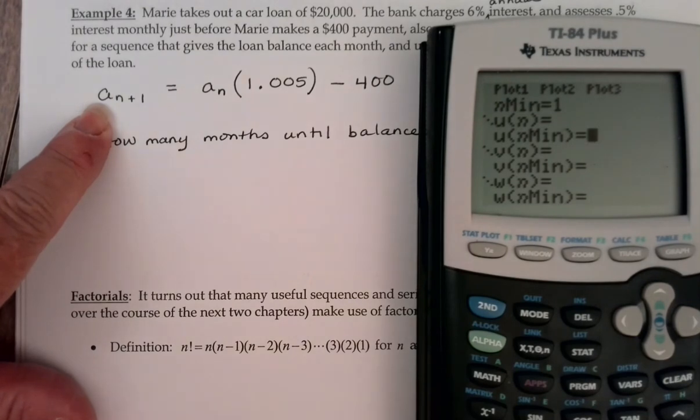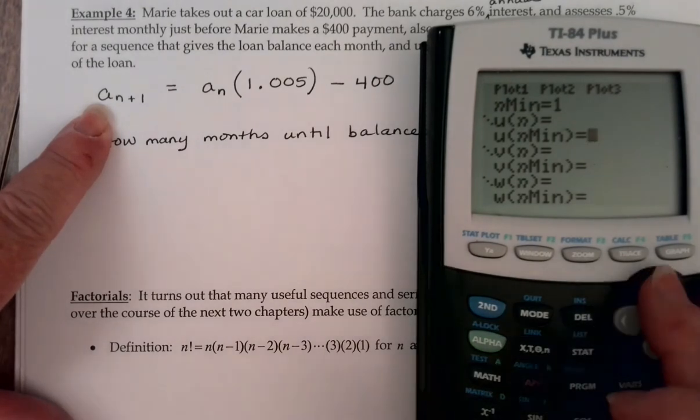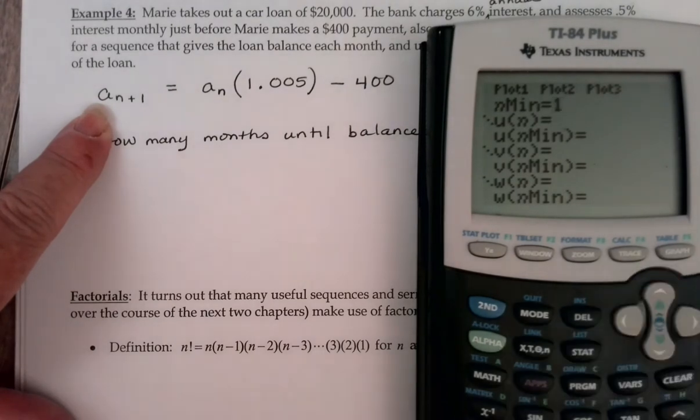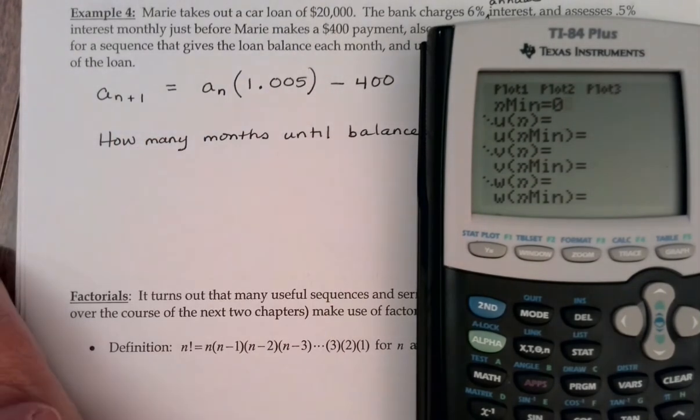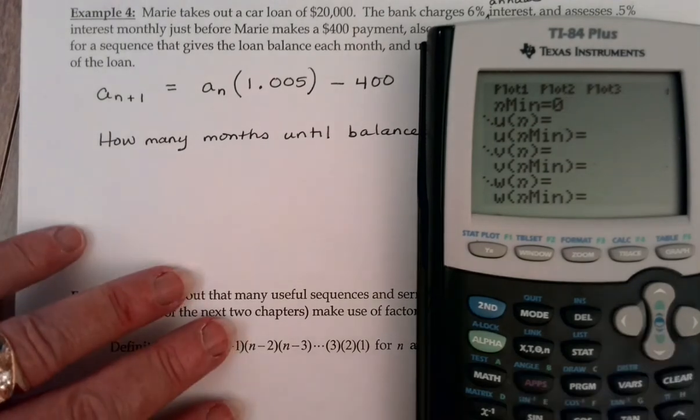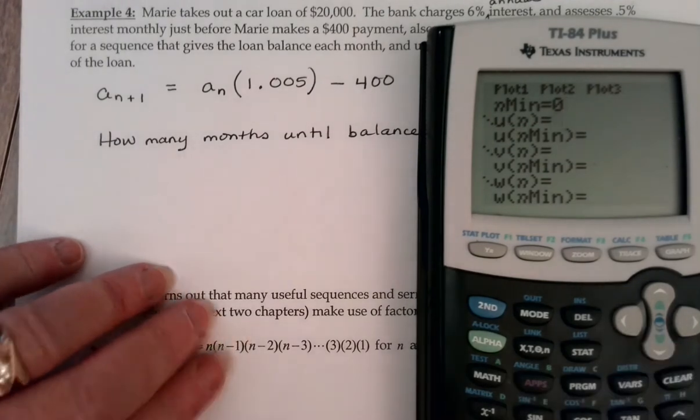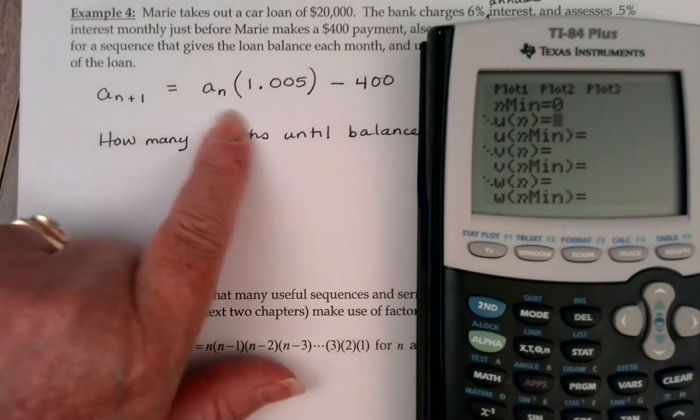And then we're going to say, actually, you know what? We should really start here with 0, because at time 0, she still owes the $20,000. She hasn't even made that first payment yet, right? So let's start with 0. Our function u sub n is going to be this.